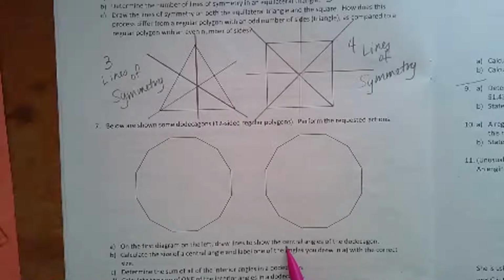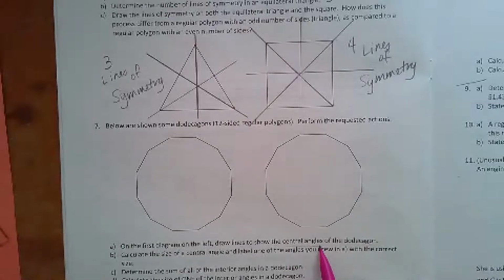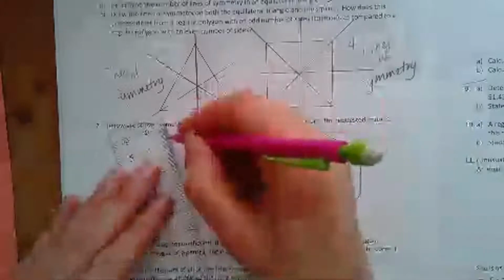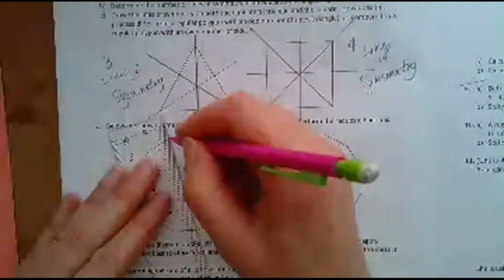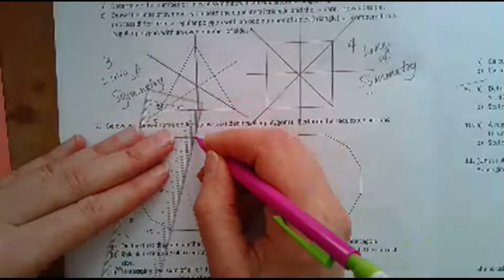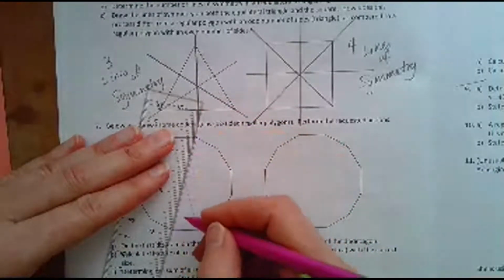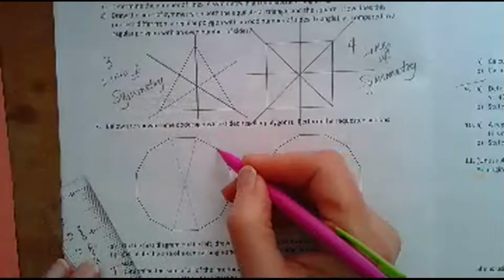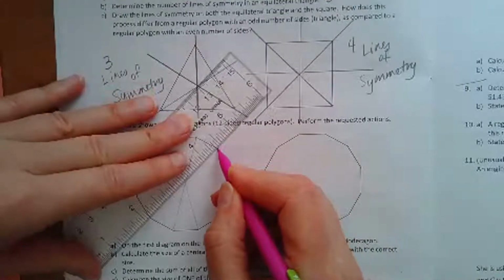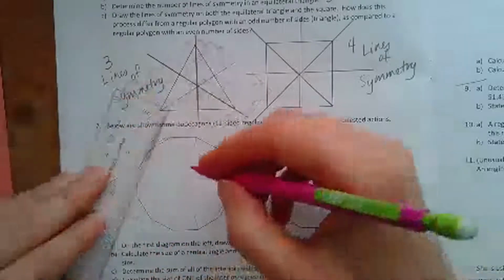I guess it wants all the central angles, right? So there'll be 12 of them. Basically, because there's an equal number of sides, there's an equal number of angles. If I do this properly, I should be joining right in the middle. I'm just joining vertex to vertex, and that gives me the central angles, remember? Central angles mean angles formed at the center.